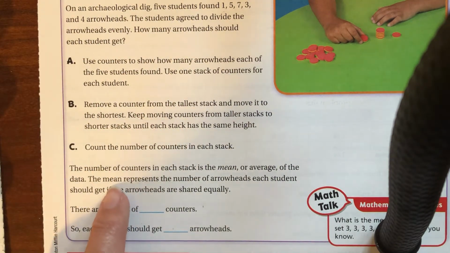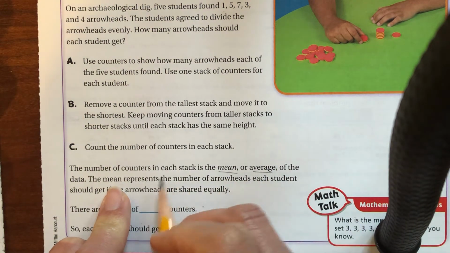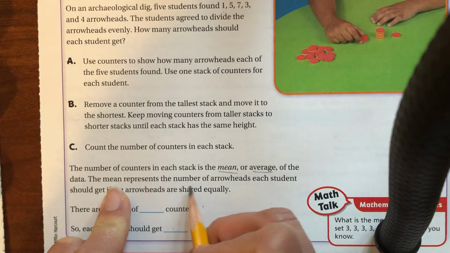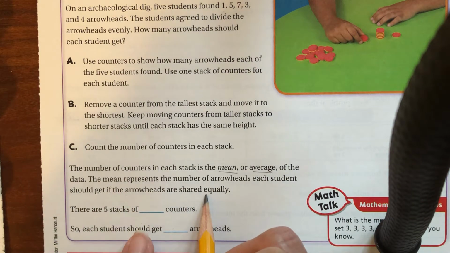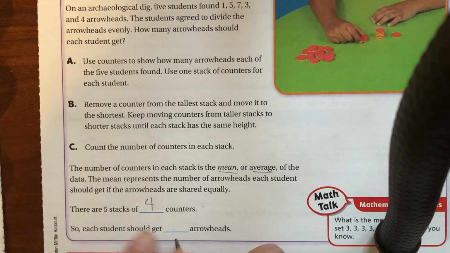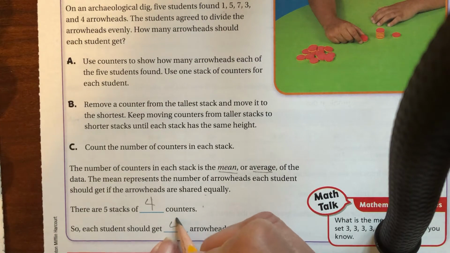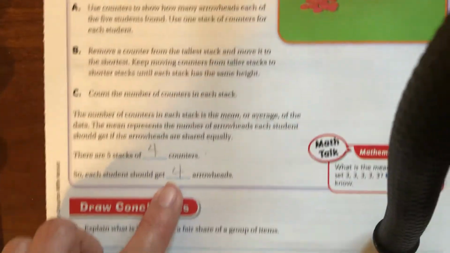All right. The number of counters in each stack is the mean or average of the data. The mean represents the number of arrowheads each student should get if the arrowheads are shared equally. There are 5 stacks of 4 counters, so each student should get 4 arrowheads. All right, let's answer this next part.